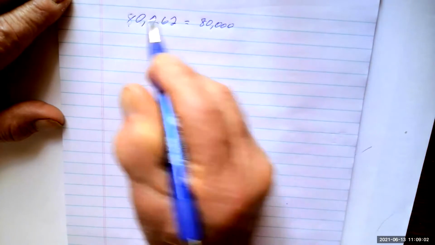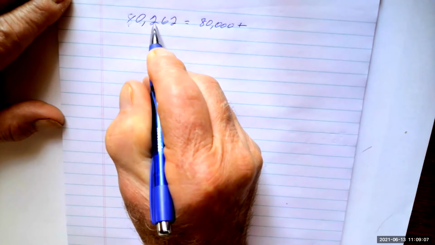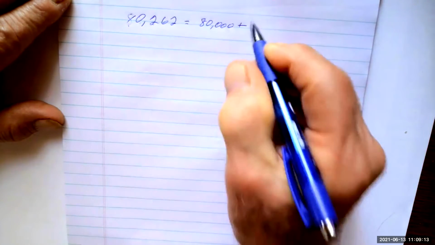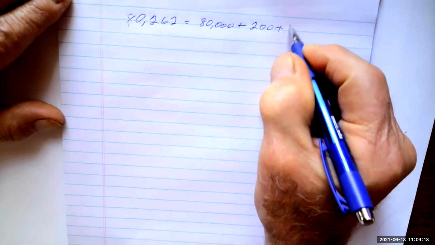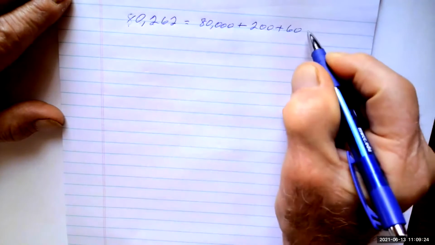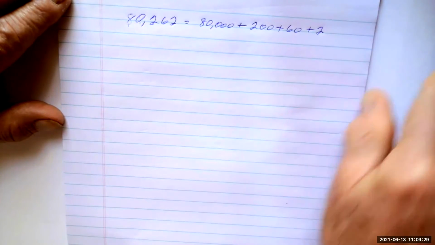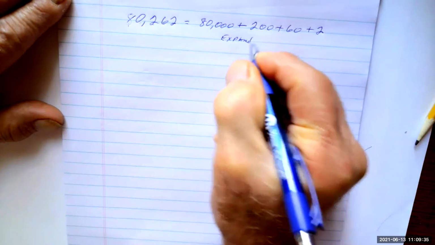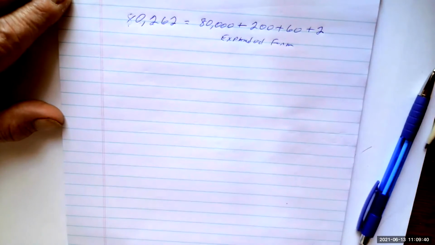We don't have to do anything with the 0, but we're going to add on to that the place value of the 2 in the third spot to the left. This 2 is worth 100 at a time, so that's 200. The 6 is in the 10 spot, so that's add 60. This 2 is different than that 2 because it's in the unit spot, so it's only worth a single object at a time, or 2. So this here is the expanded form of the number, putting the meaning behind each of the digits.